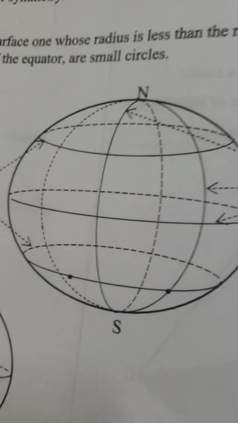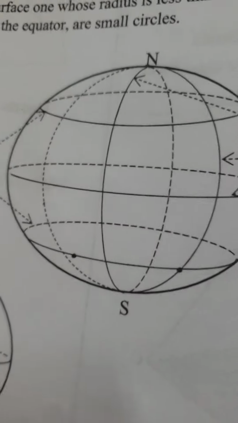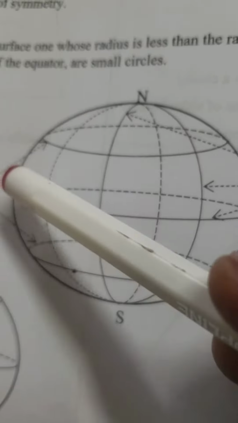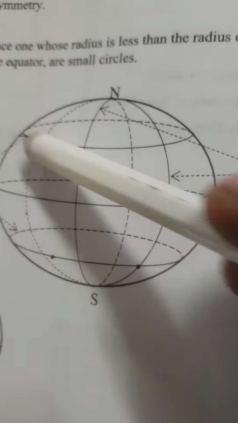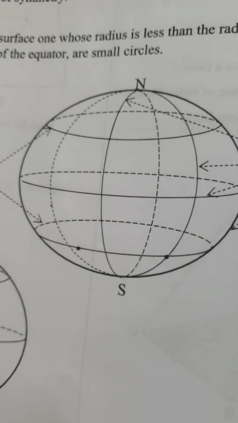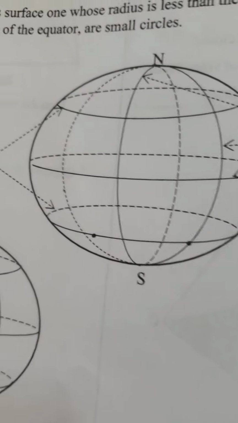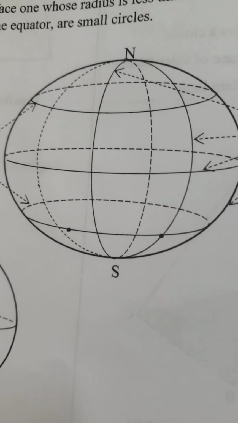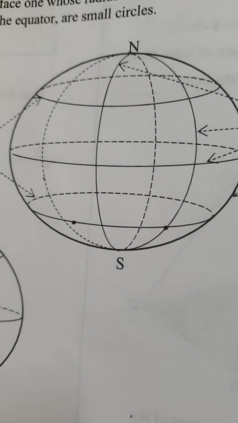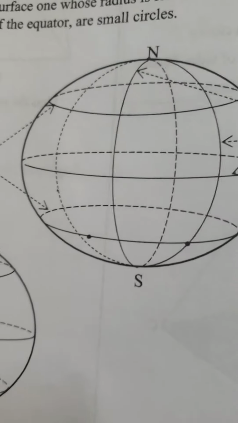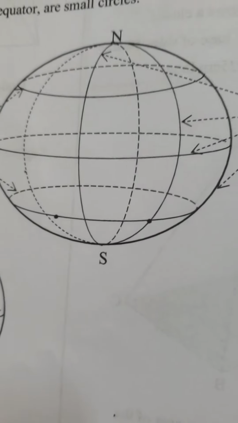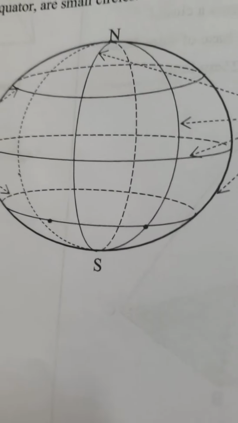Then one might wonder, what are these latitudes and what are these longitudes? Latitudes, these lines that run from west to east, are imaginary horizontal circles on the surface of the earth.